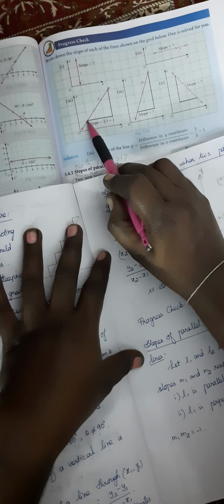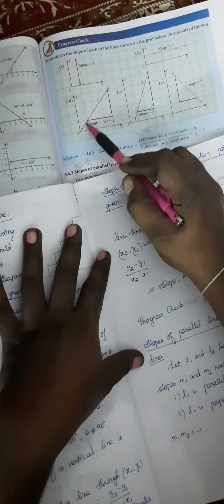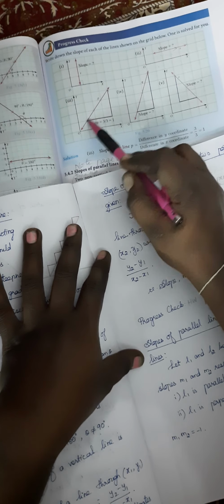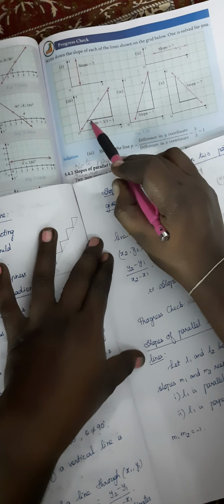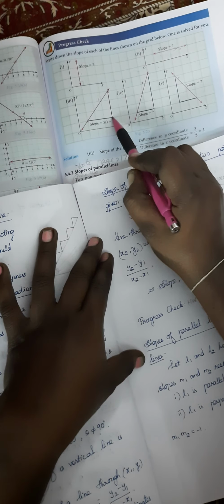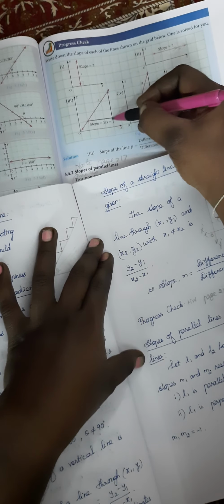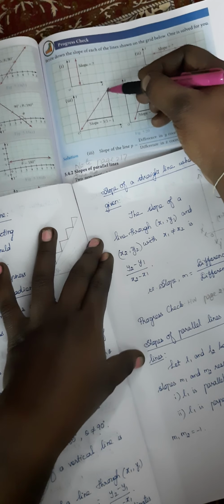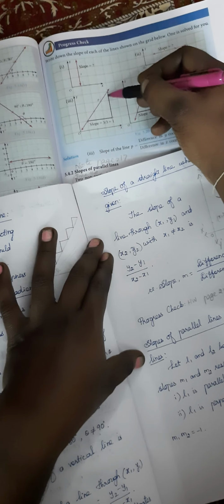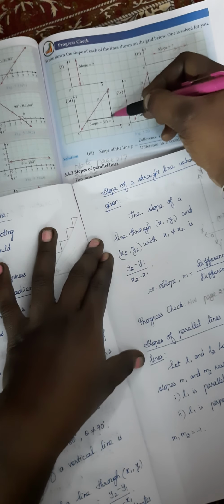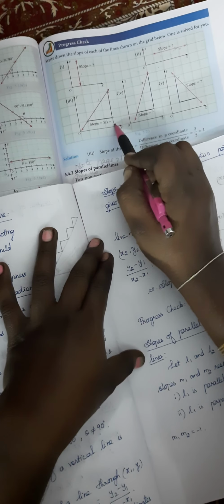Next, the third question, it is completed in the book itself. You see this coordinate, we can mark it on the line, and this coordinate. In between, if you mark, it is difficult to find a value, so we mark these two coordinates. What about the distance? 1 unit, 2 units, 3 units. So x2 minus x1 equals 3. In the same way, y2 minus y1 is 1, 2, 3 units. So the difference of y coordinates is 3 units and the difference of x coordinates is also 3 units. So 3 by 3 is equal to 1.